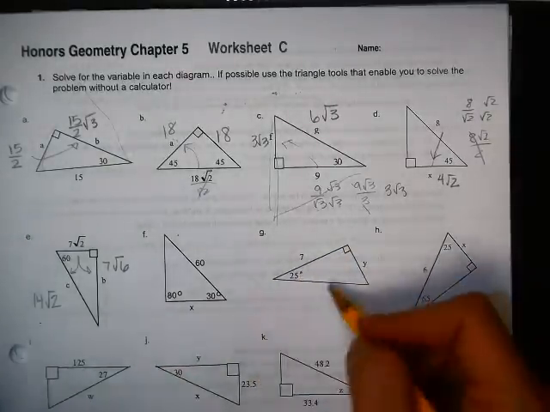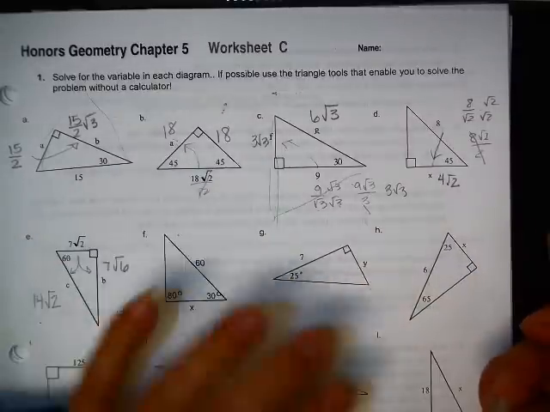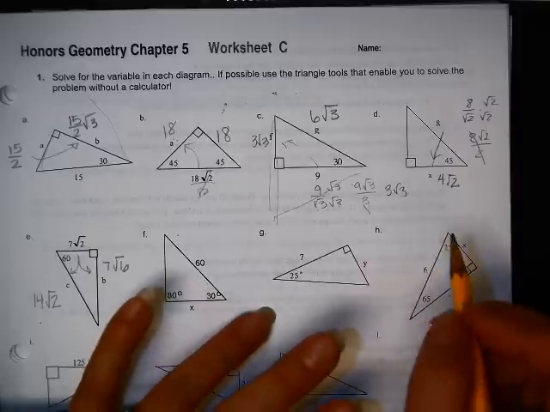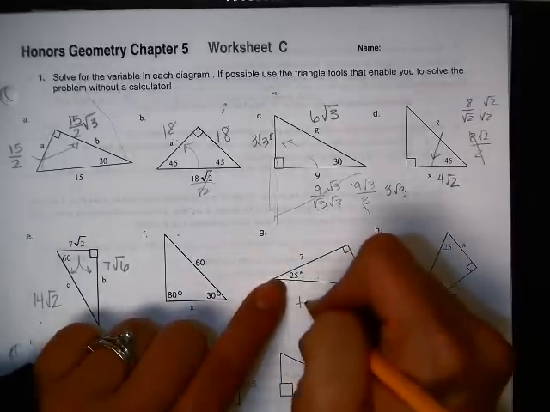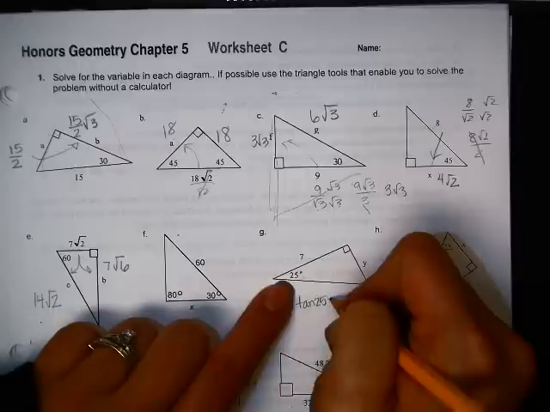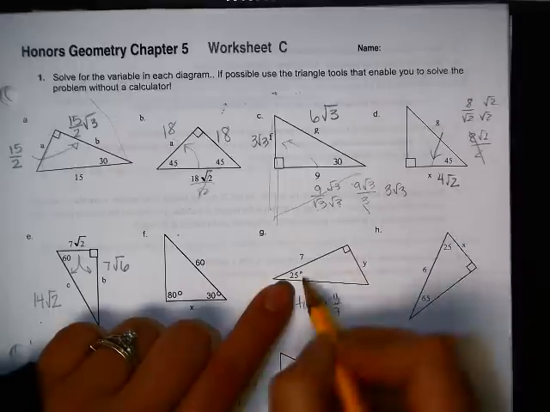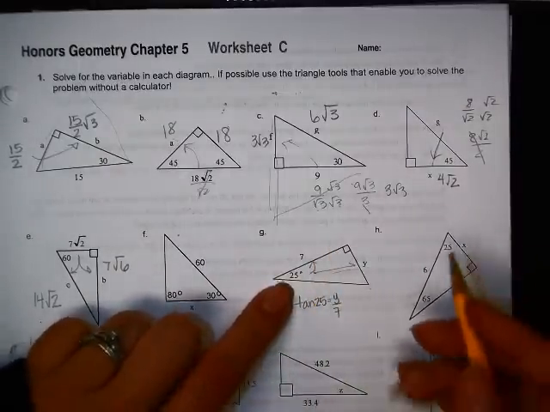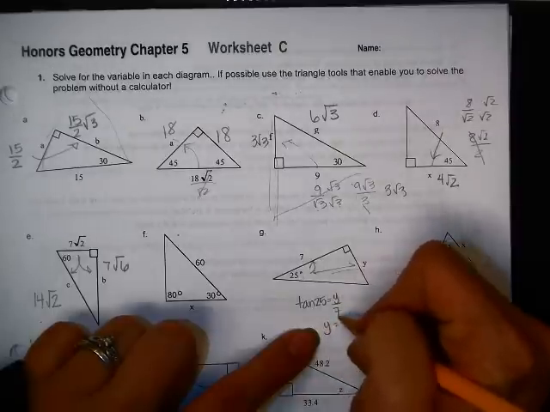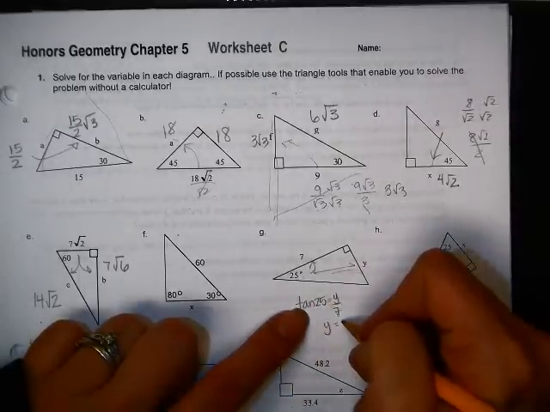Here is another right triangle. But I don't have a third side. I don't know what's a 30, 60, 90, what's not. So I'm going to have to use what, tangent? Opposite, adjacent, rise, run, whatever you want to think about it. So I plug that in, 7 times tangent of 25.